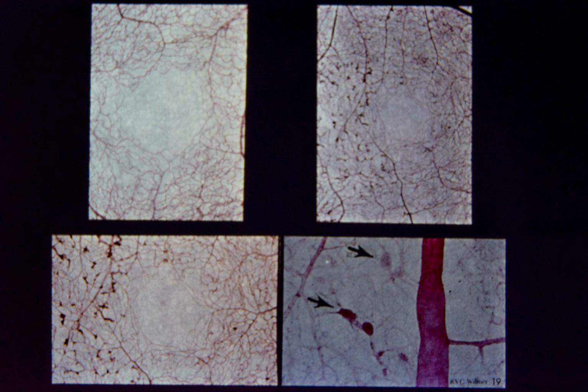Upper left is a trypsin digestion preparation of the macula in a normal 50-year-old patient. Note the specialized architecture of the retinal vascular bed with the central avascular zone. This capillary-free zone averages 500 microns in diameter.